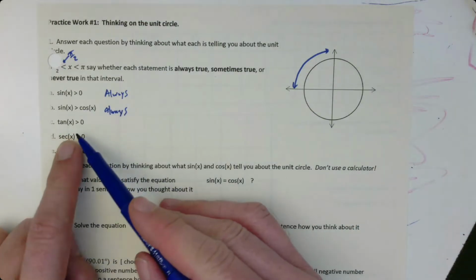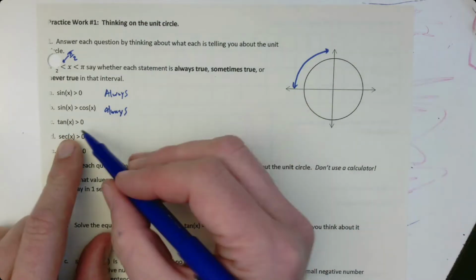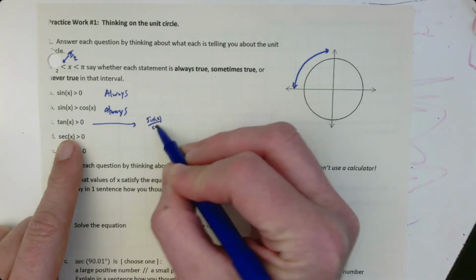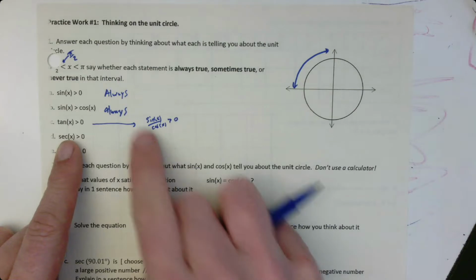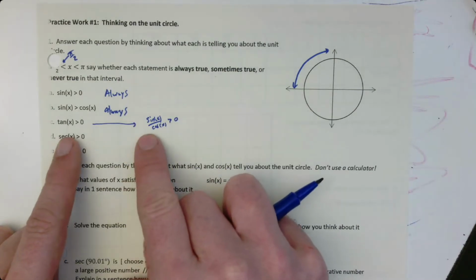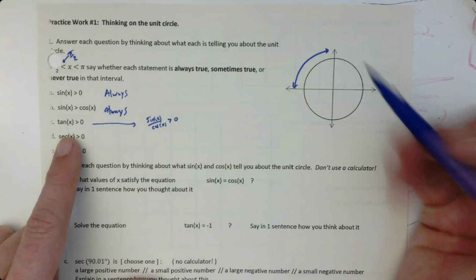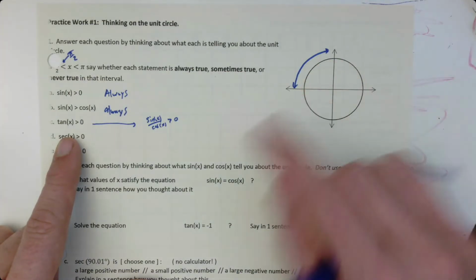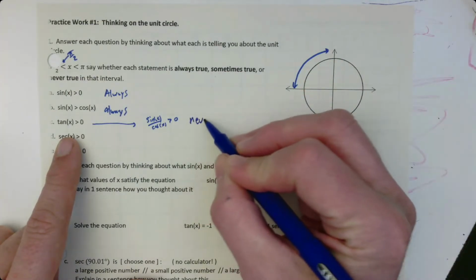Okay, tangent x greater than 0. So you could think about this as sine x over cosine x greater than 0. So that would happen either if sine and cosine were both positive or sine and cosine were both negative. The problem is, as already discussed, in this interval, sine is positive and cosine is negative. So this is never true.